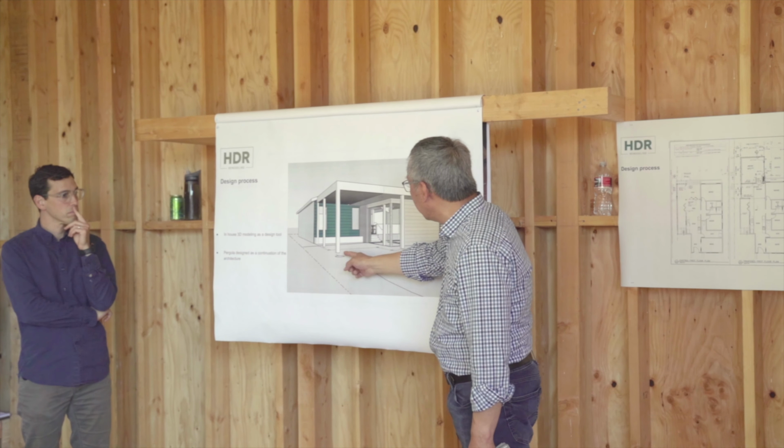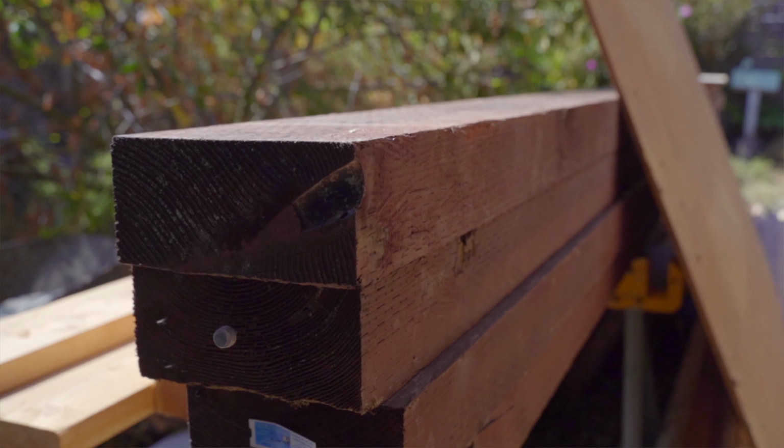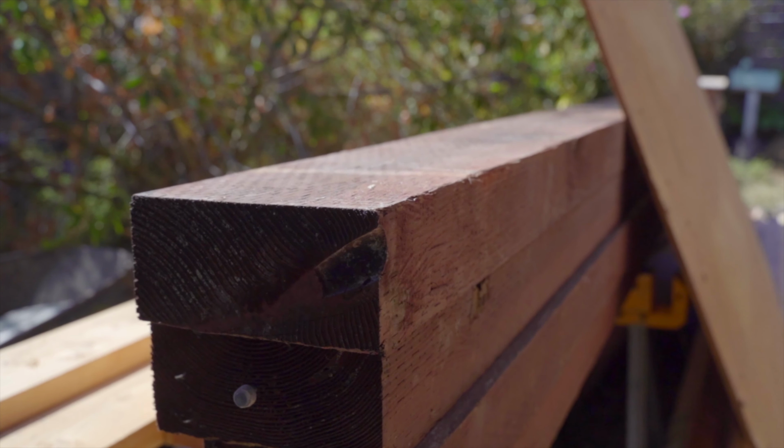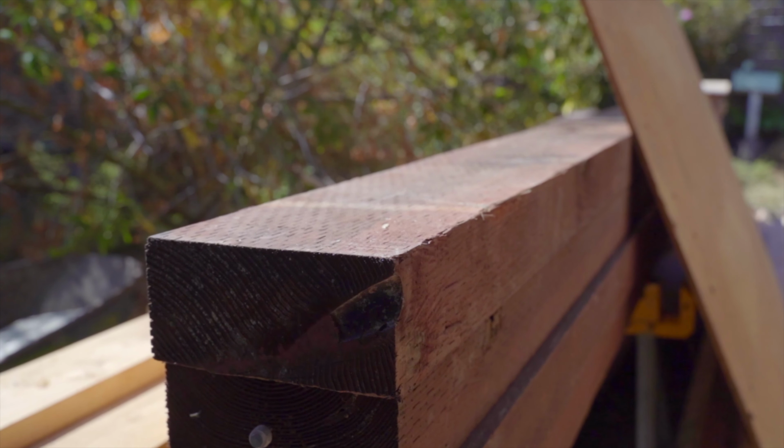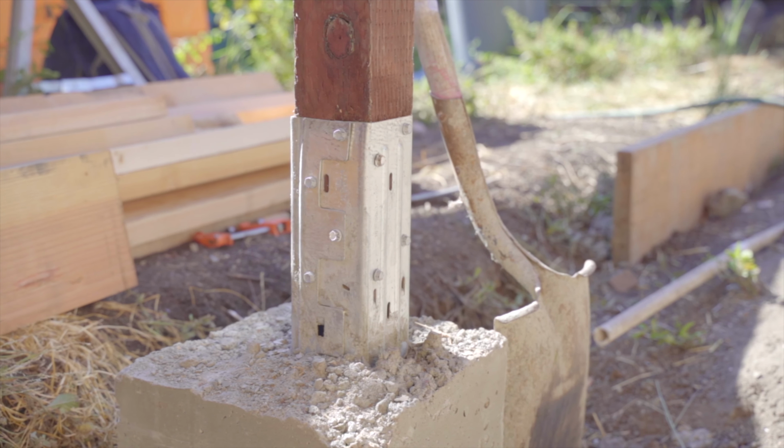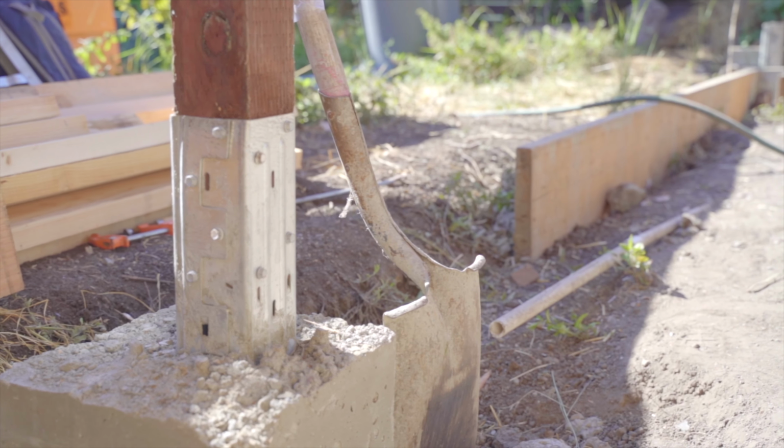We also did things like covering all the redwood with 1x redwood trim, so that cleans up the look. There's typically steel connectors at the base and at the cap. All of that stuff is going to be covered up.